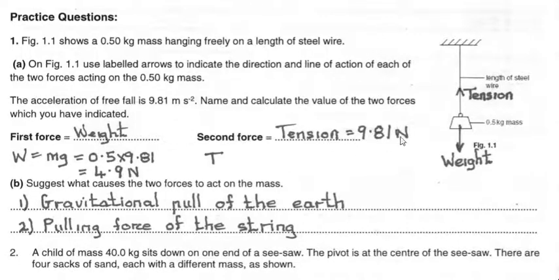The tension should be equal and opposite. So this here is not correct. What we should have written there is 4.9 newtons, the same as the weight. So the tension needs to be equal and opposite, of the same magnitude. That means the same size.